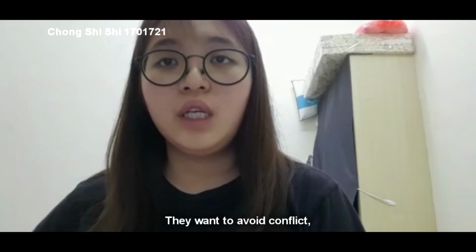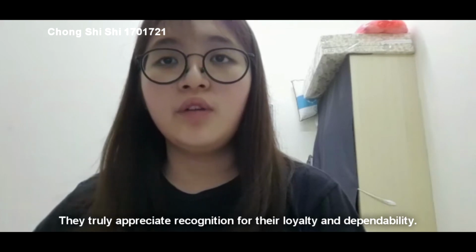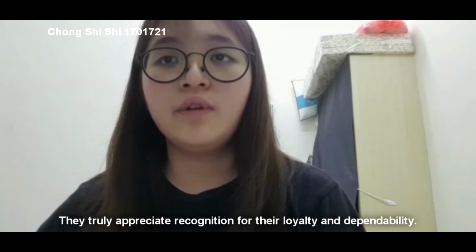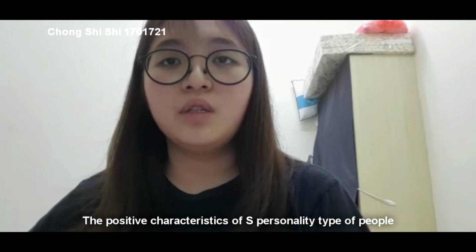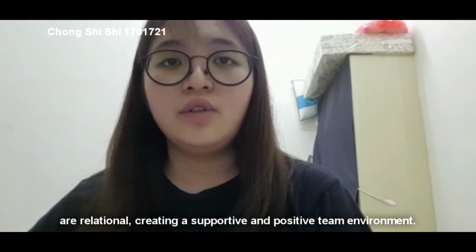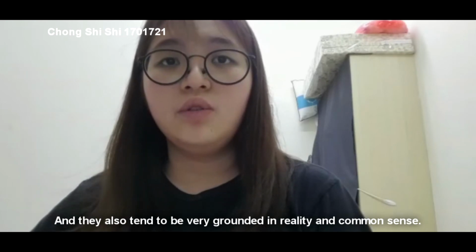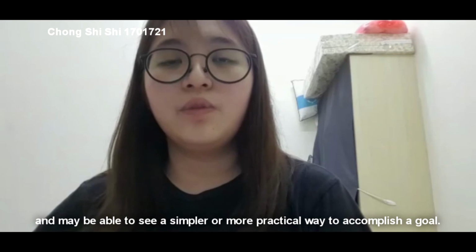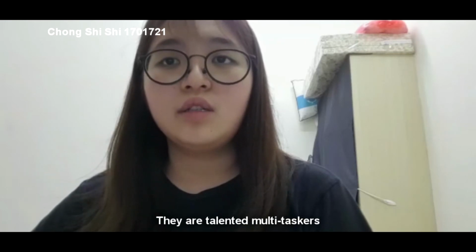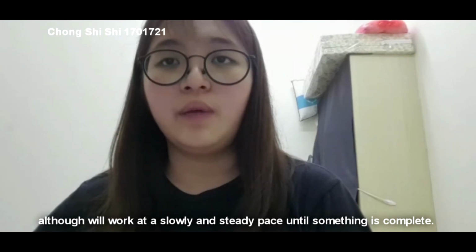They want to avoid conflict and exist in peaceful environments and around groups that have harmony. They truly appreciate recognition for their loyalty and dependability. The positive characteristics of the S personality type are that they are relational, creating a supportive and positive team environment. They also tend to be very grounded in reality and common sense, and may be able to see a simpler or more practical way to accomplish a goal. They are talented multitaskers, although they will work at a slow and steady pace until something is complete.